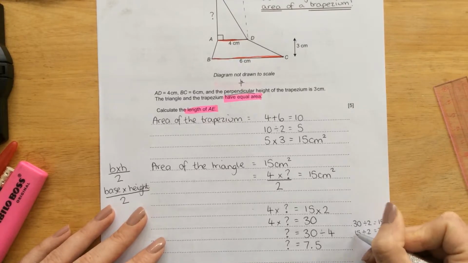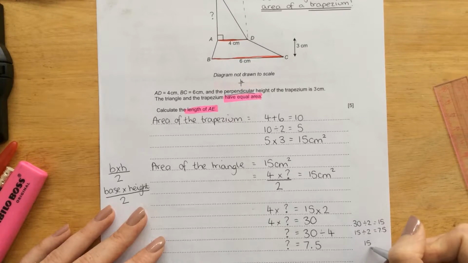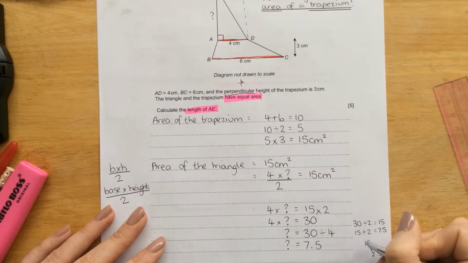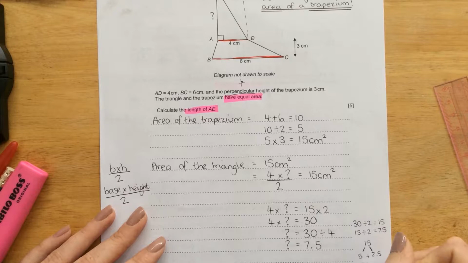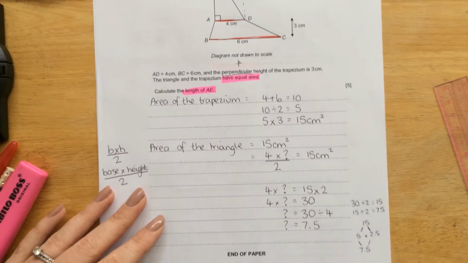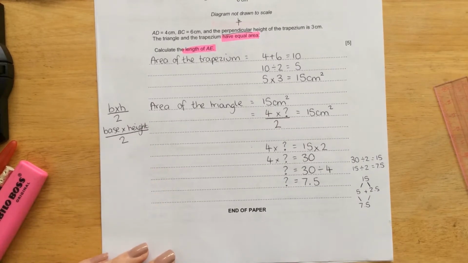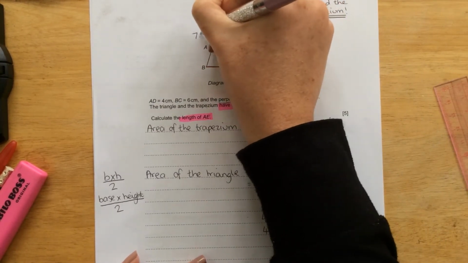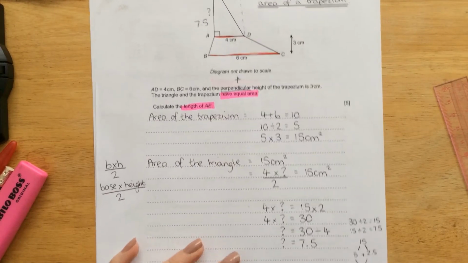Or you could split it up to say that half of 5, well, it's like saying what's half of a fiver, £2.50. Half of a 5 is 2.5. And then half of 10, because that's a 10 there, isn't it, is 5. And then add those together, that gives me 7.5. So then our missing height must be 7.5.